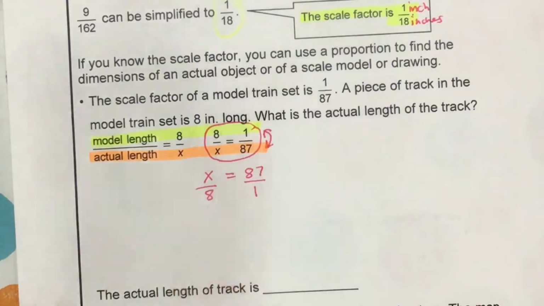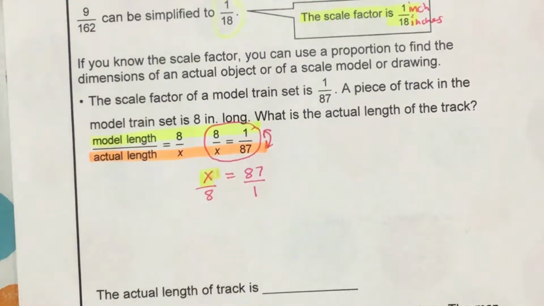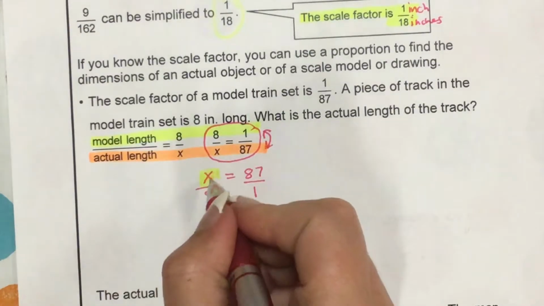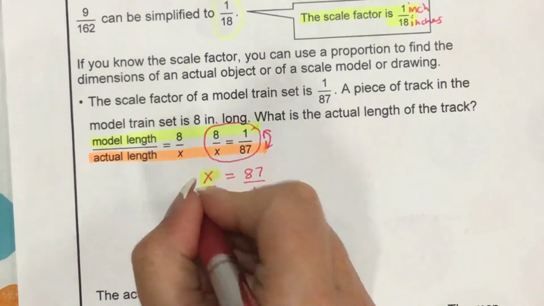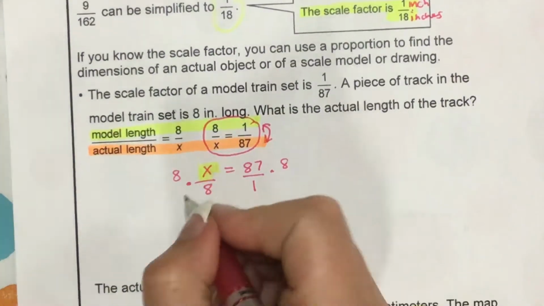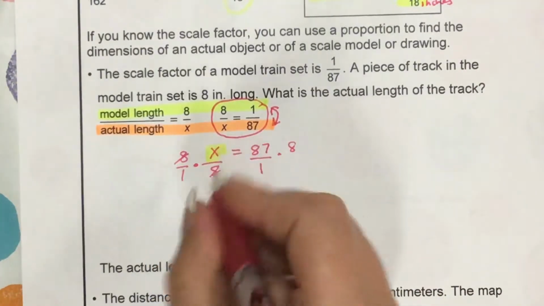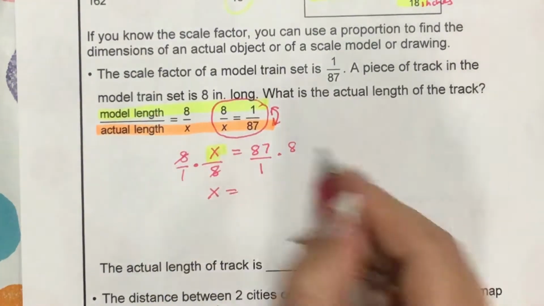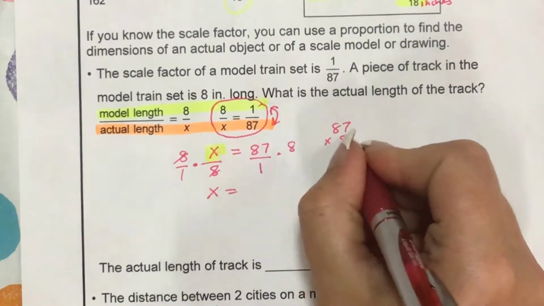So now I'm just going to go ahead and get X by itself to determine what X is. Right now we have X divided by 8. I have to do the inverse operation of division, which would be multiplication. I'm going to multiply both sides by 8. Okay. This is 8/1. These cancel out. I'm left with X equals, and then I just need to determine what 87 times 8 is.